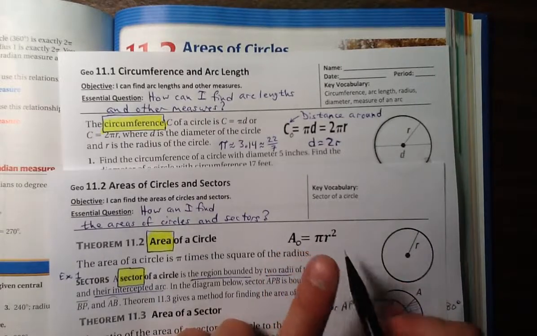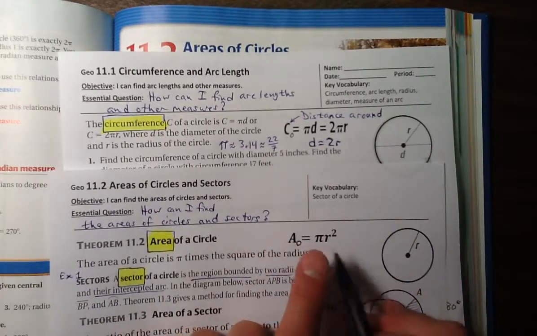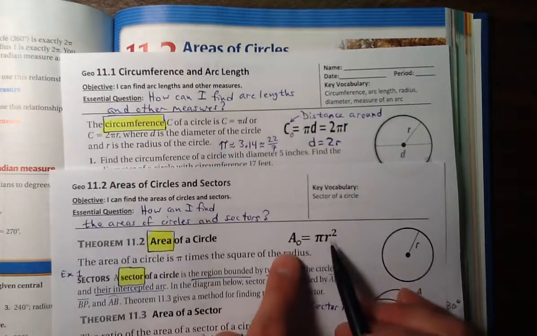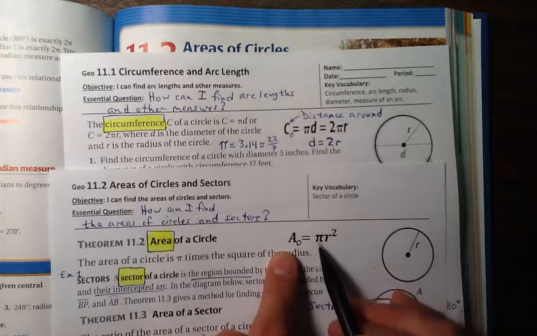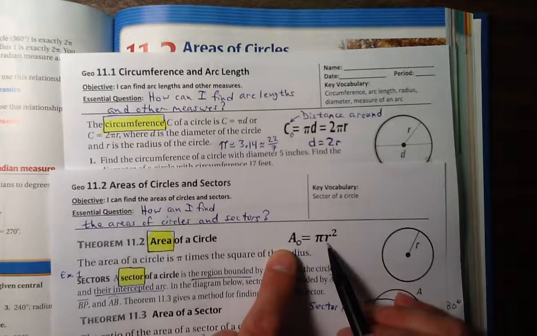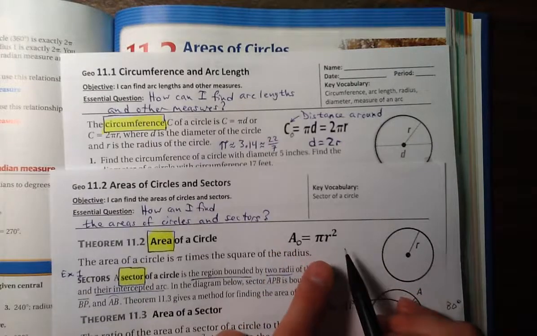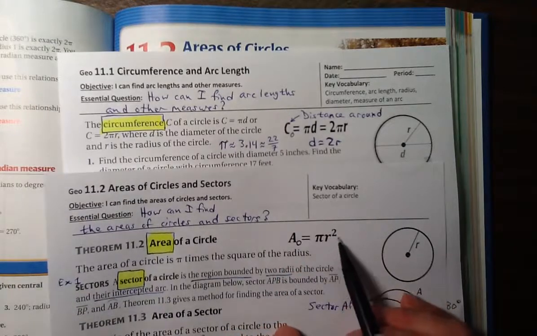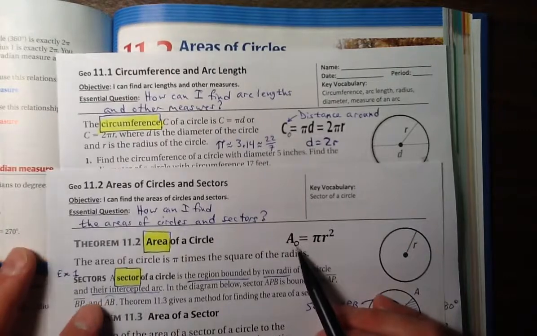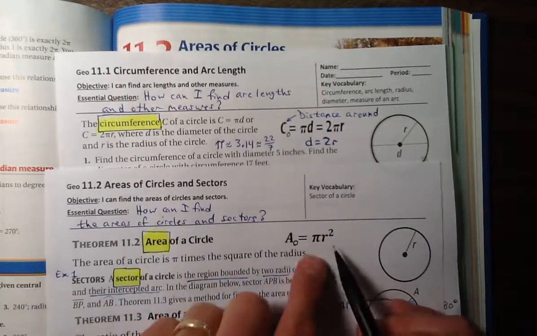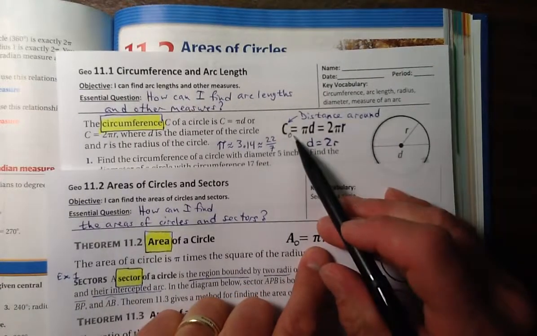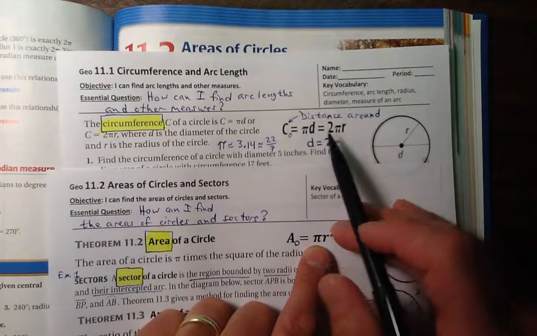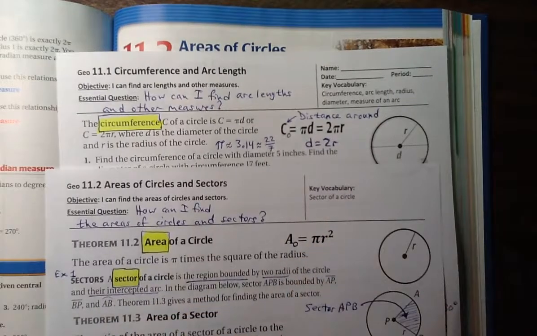Or whenever you see two lengths multiplied times each other, that's always going to be area. So when you think of area, be looking for either a length squared or a length times a length. That helps you to distinguish it from circumference, which is just a length times some other constants.